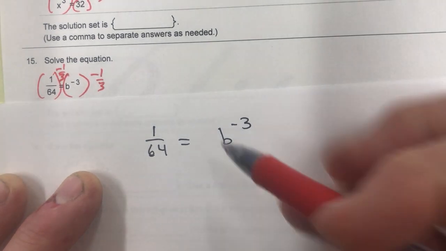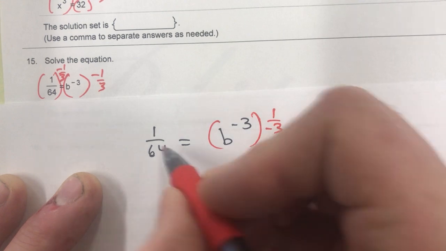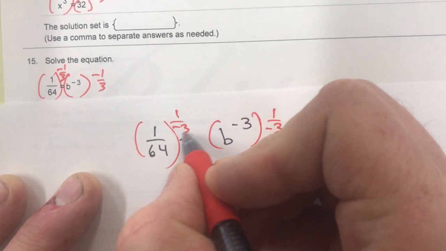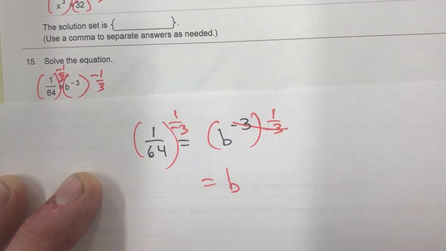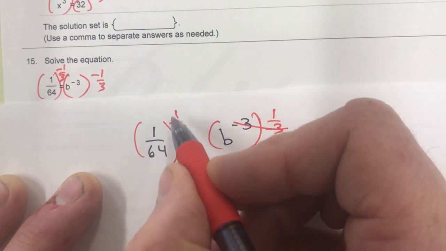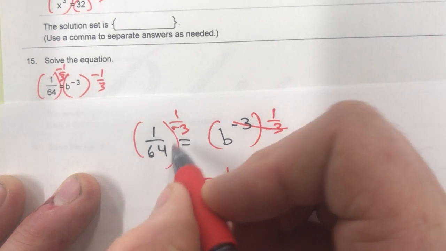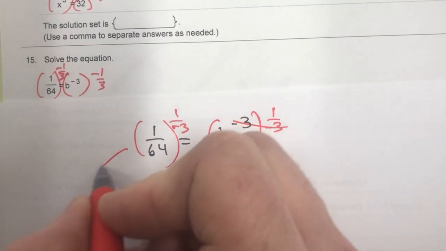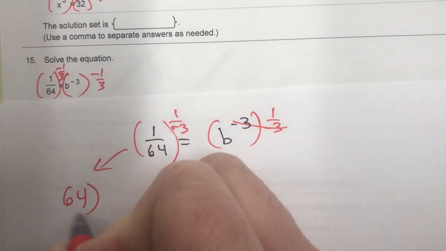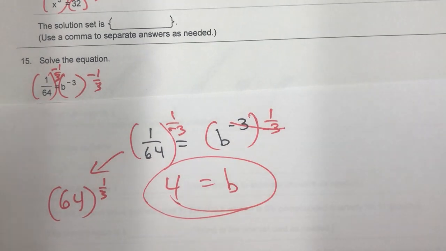Now this is 1/3, so these will cancel out, and I just have b, because it's a power of a power, you just multiply those. And then the -1/3. Since this is negative, you can just punch this in your calculator, but a negative power is the same thing as 64/1 to the +1/3 power, which comes out to be 4. The answer should be 4.